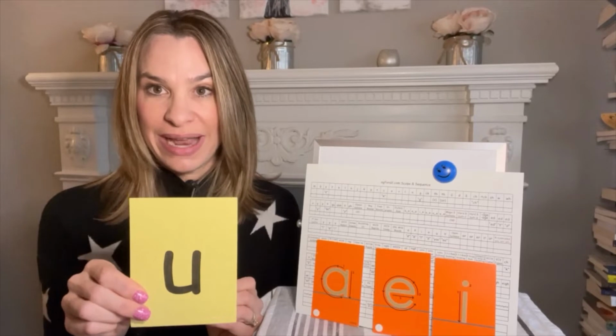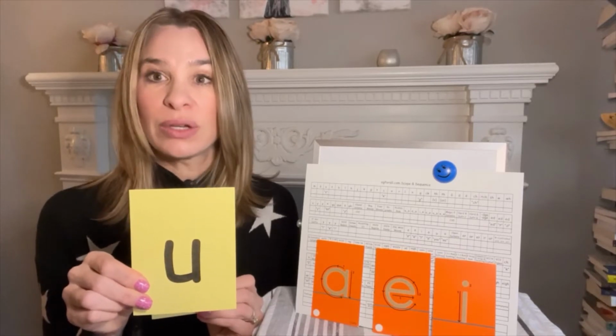U is a little trickier. It has two: tuna, as in long O-O, and music, which is a Y-O-O with a line over the O's. So we have two long sounds of U: oo and U, music with the Y-O-O and tuna with the O-O.